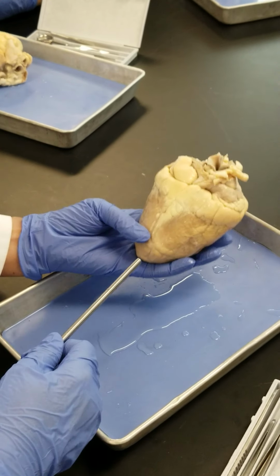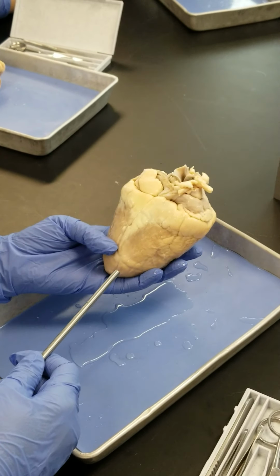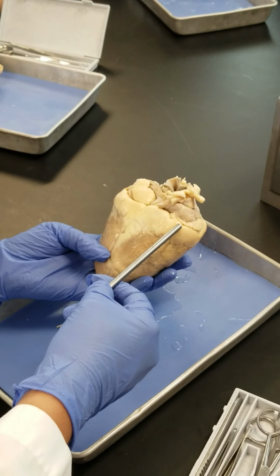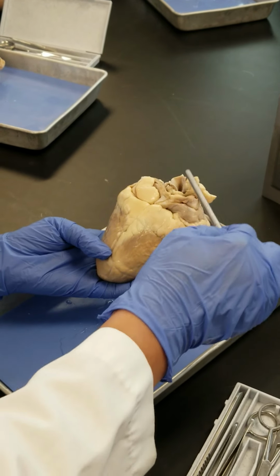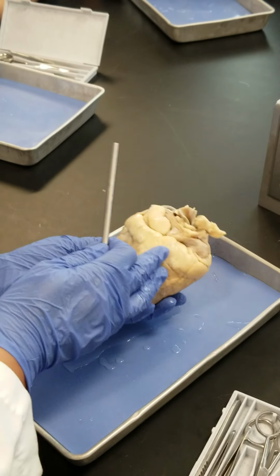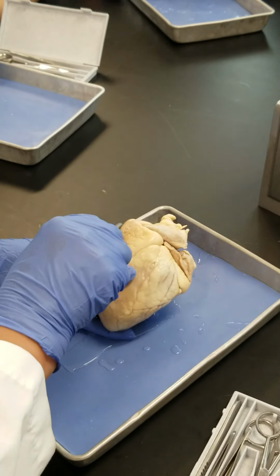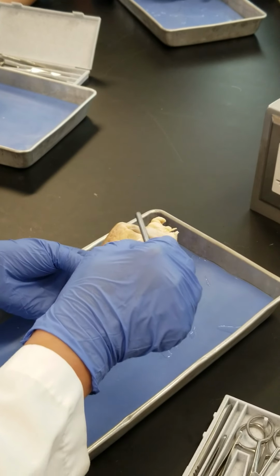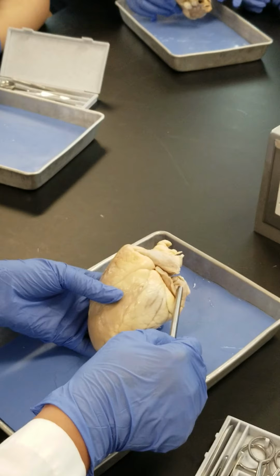So if you notice, when you look from this side, the coronary sulcus is low on this side, and you see some vessels coming out here. Compared to this side, where the coronary sulcus is high, and you see fewer vessels on this side, right?